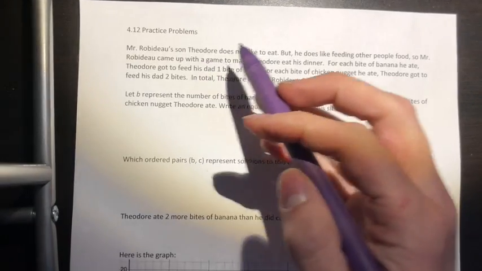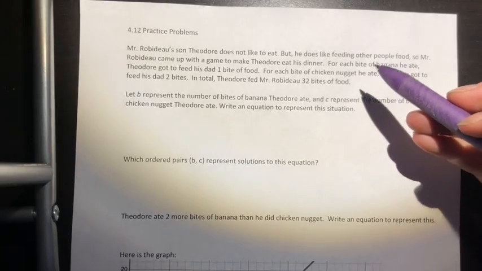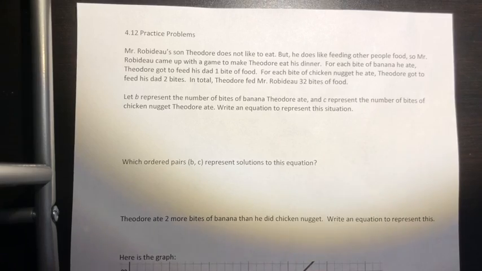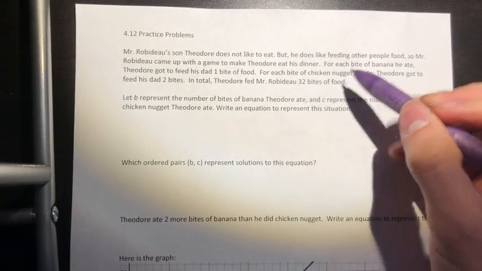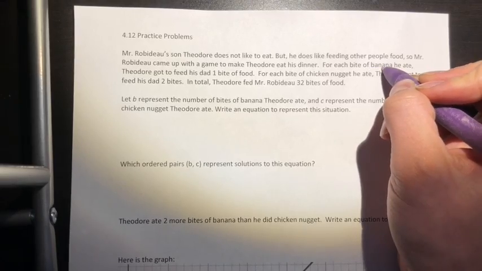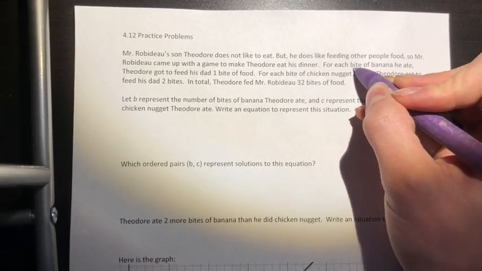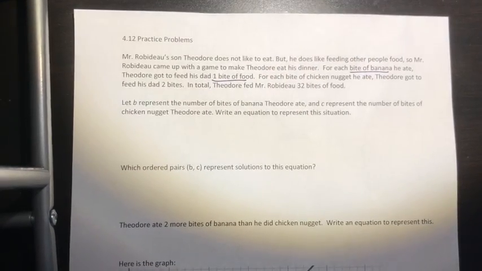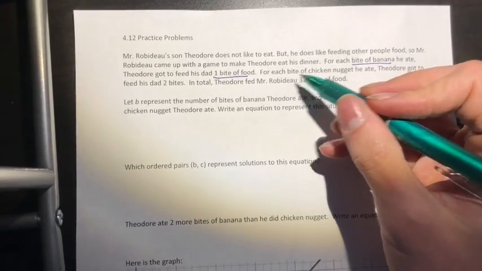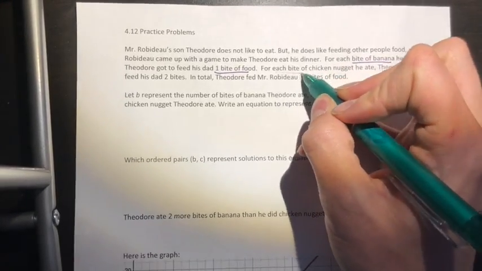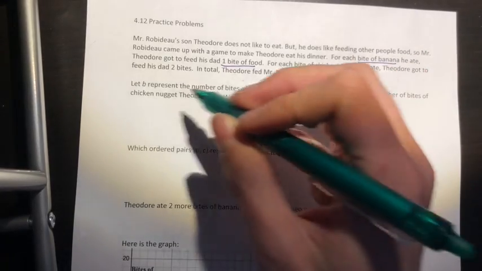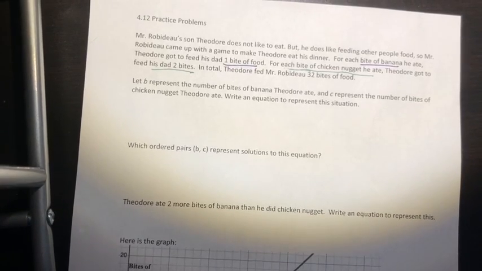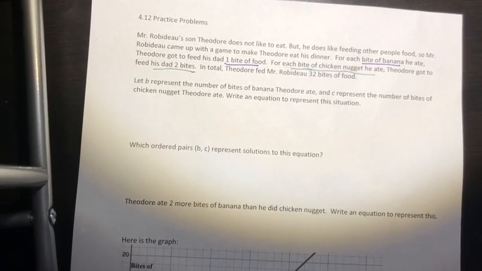So Mr. Robideau's son Theodore does not like to eat, but he does like feeding other people food. He likes picking up food with a fork and putting it in your mouth. So Mr. Robideau came up with a game to make Theodore eat his dinner. For each bite of banana he ate, Theodore got to feed his dad 1 bite of food. So 1 bite of banana is 1 bite of food. So he gets the banana and he gets to feed me. But then for each bite of chicken nugget he ate, he then gets to feed his dad 2 bites. And in total, he fed his dad 32 bites of food.